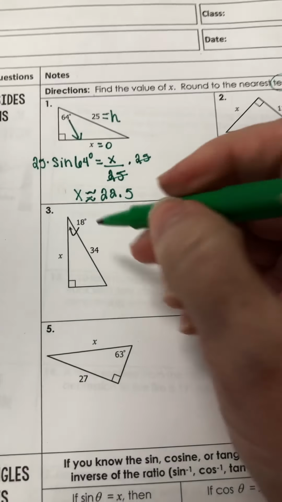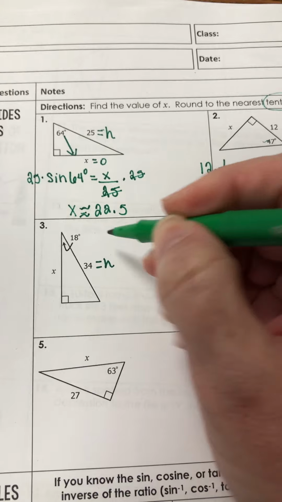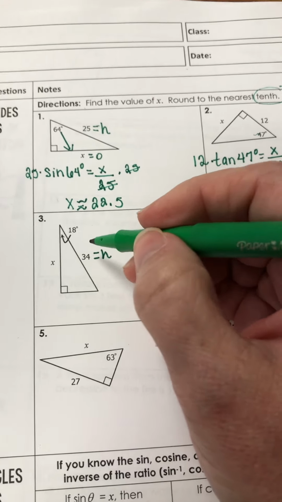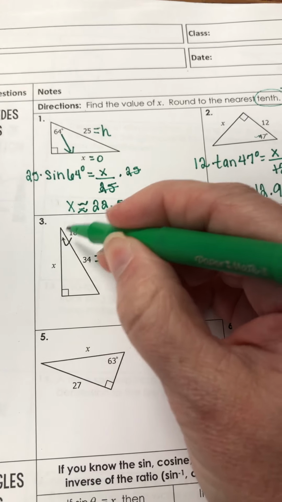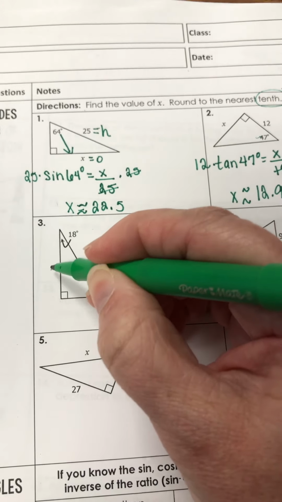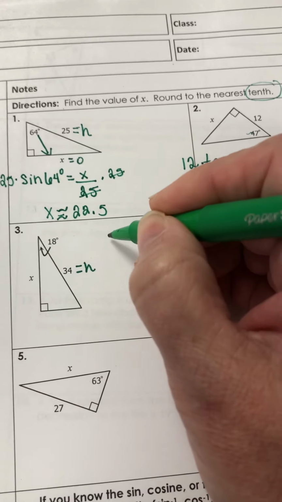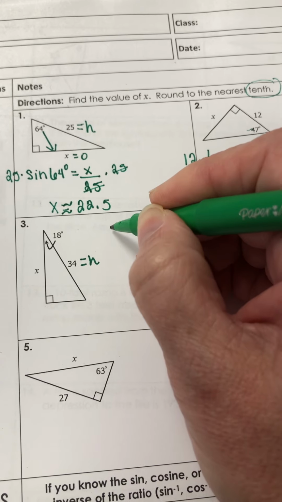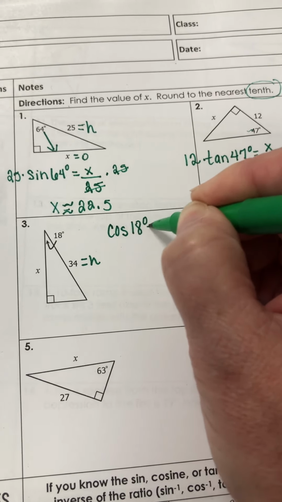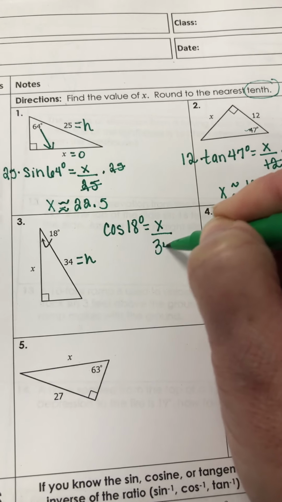Number 3, okay, this right here is my hypotenuse. So if I've got a hypotenuse, I want to use my cosine or my sine. So let's figure out what we've got. Here's my theta, 18 degrees. Opposite is blank. This is my adjacent. So I have adjacent and hypotenuse. So adjacent and hypotenuse is going to be my cosine. So the cosine of 18 degrees is equal to the adjacent over the hypotenuse.